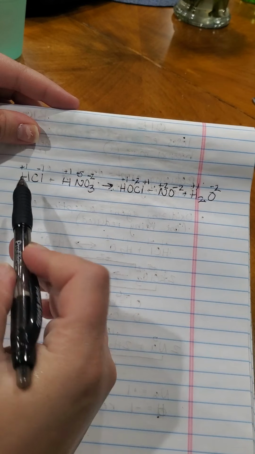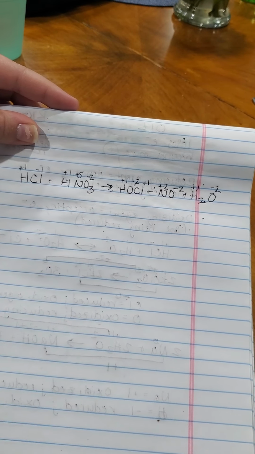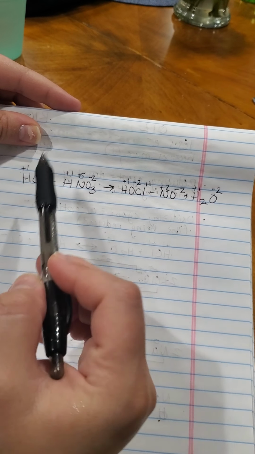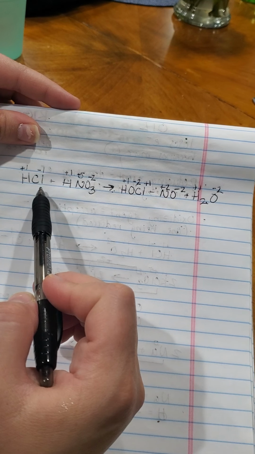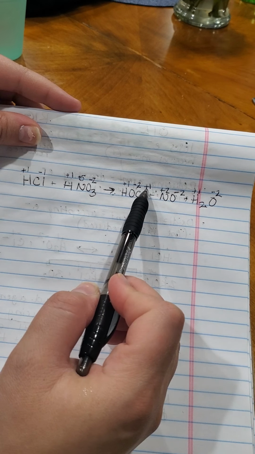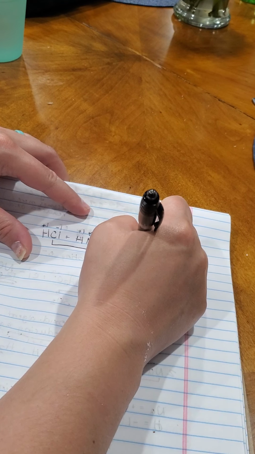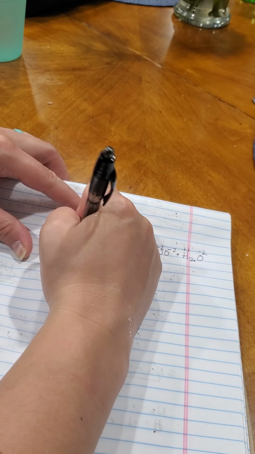So let's look. We have hydrogen. All my hydrogens are +1s, okay? So none of them are changing. Now let's look at chlorine. Chlorine goes from -1 here and +1 over here. So I'm going to draw my little bar, and to go from -1 to +1 is +2. So that means that chlorine is losing 2 electrons. Okay, it's losing, it's being oxidized. But we're not worried about that right now. We're literally just trying to balance it.